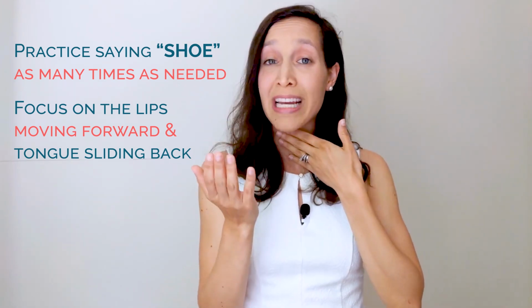You can even hold your hand in front of your mouth to feel the air coming through. But mostly what you want to do is make sure that you're looking and seeing your lips moving forward, just like that. So there you go. Those are the 3 methods that I'm sharing with you about how to get this SH sound and solidify it once you start hearing it.